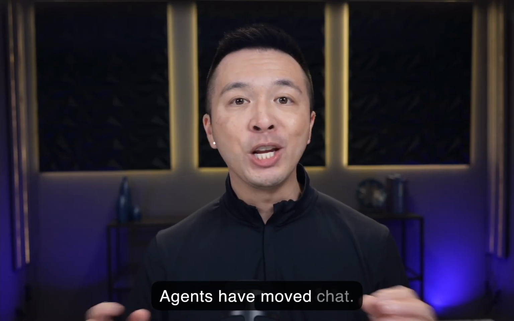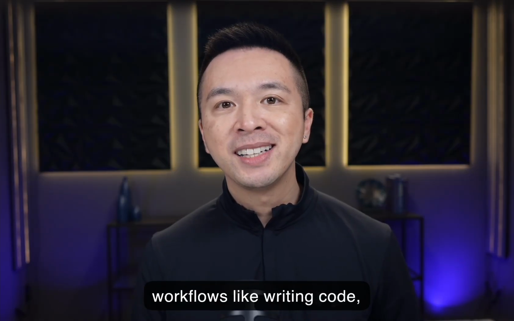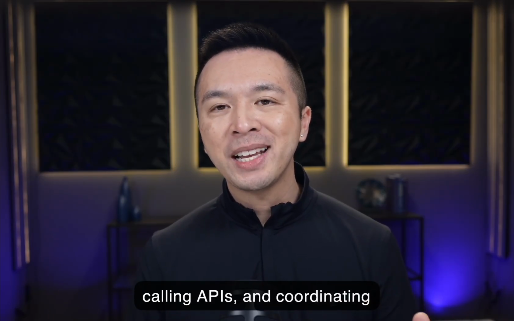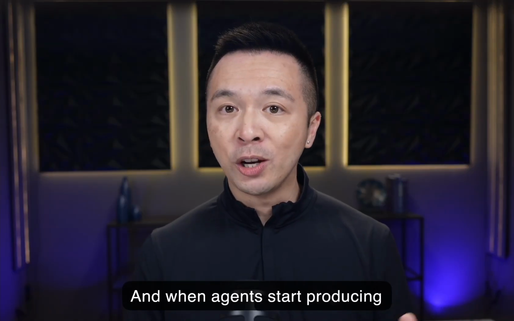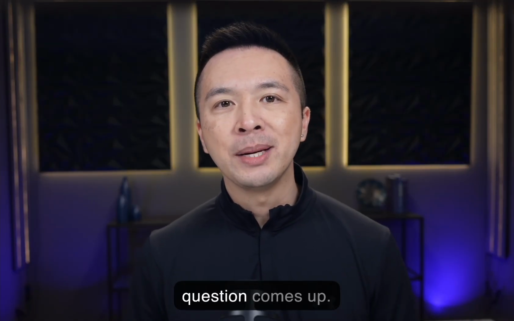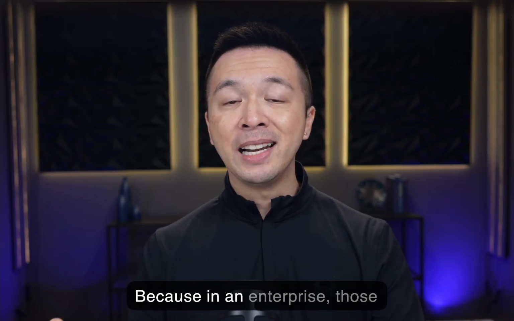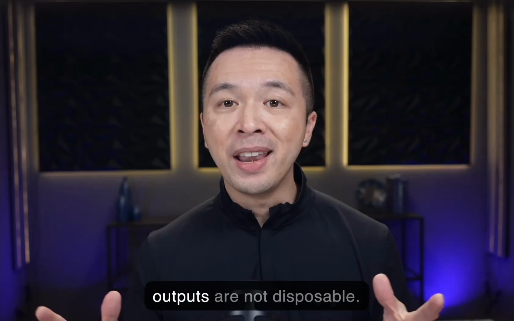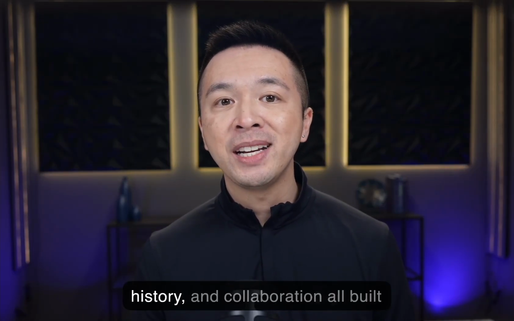Agents have moved beyond chat. They're now handling real workflows like writing code, calling APIs, coordinating multi-step tasks. And when agents start producing real artifacts, a practical question comes up: where does that work live? Because in an enterprise, those outputs are not disposable. They need to live somewhere with permissions, version history, and collaboration all built in.